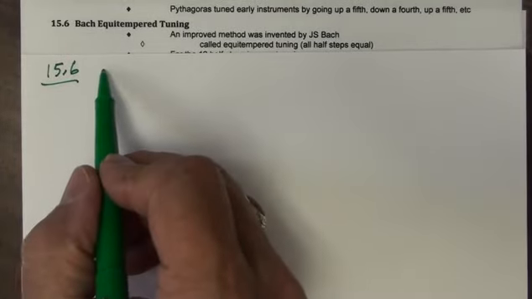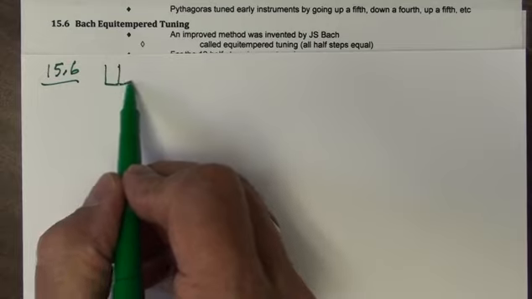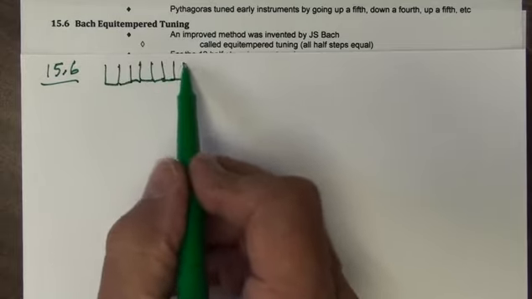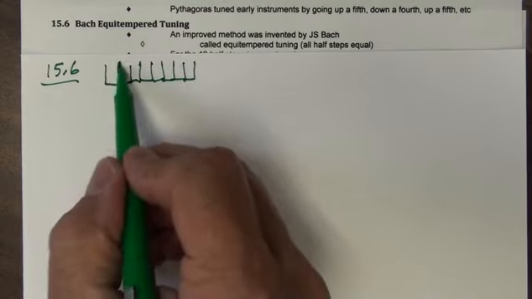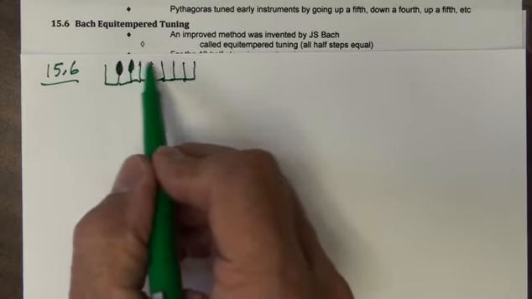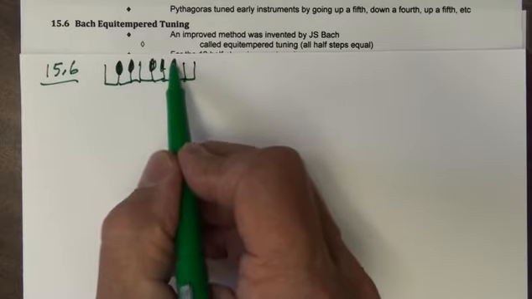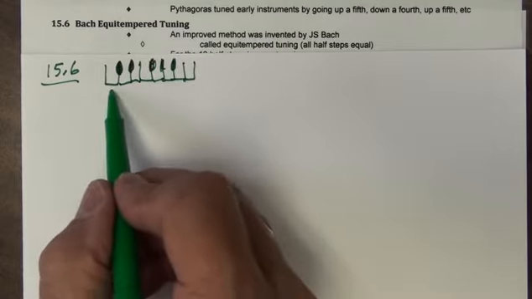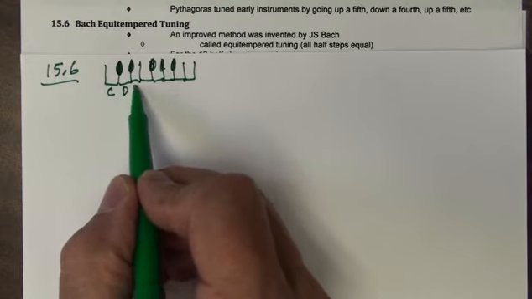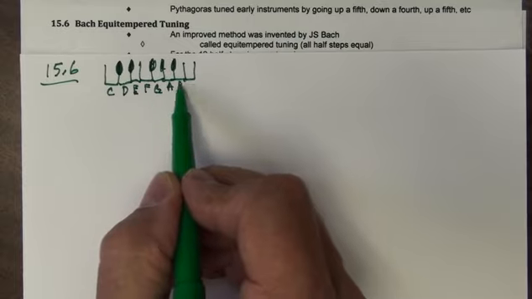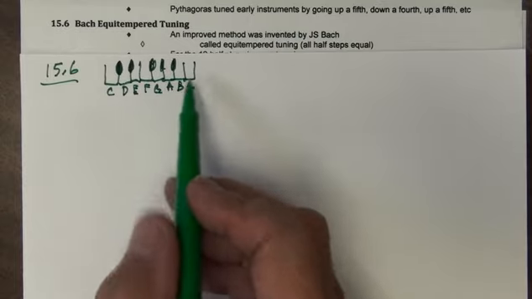And you recall we looked at the piano, and we'll draw the notes on the piano again here. Black note here, none here, black note, and then none here. So this is a C, D, E, F, G, A, B, C. So that's one full octave.